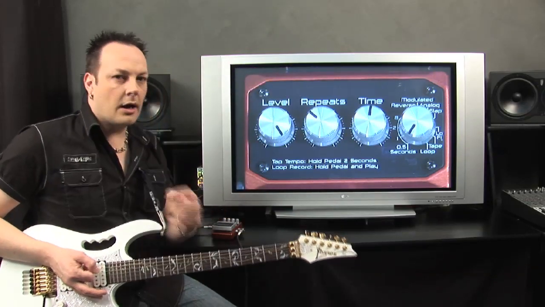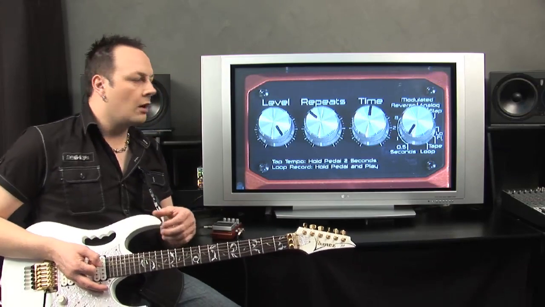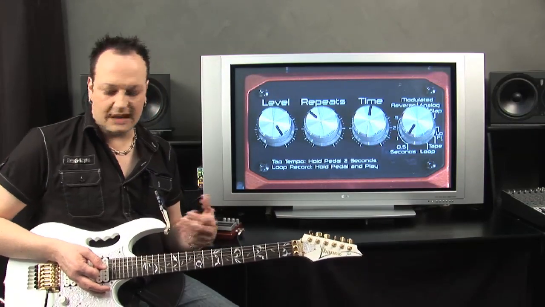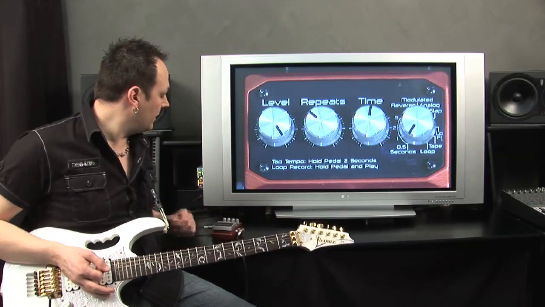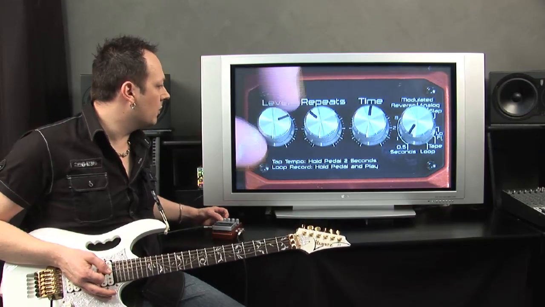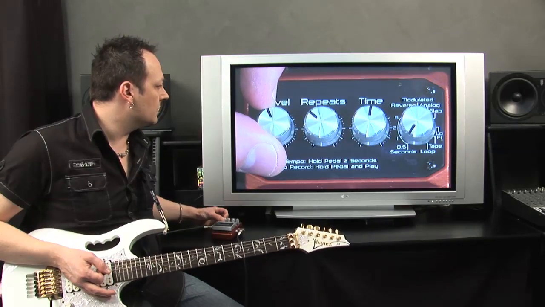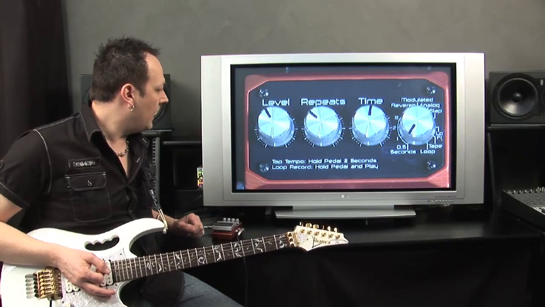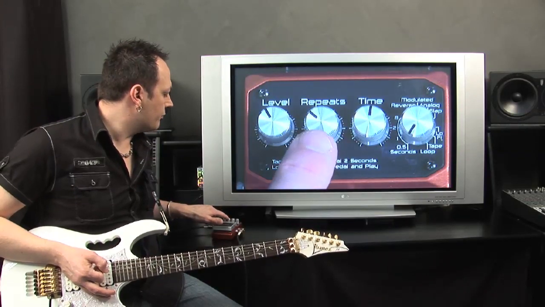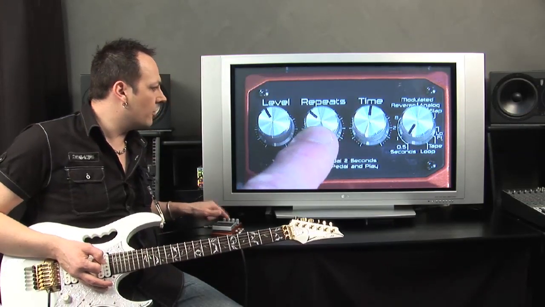starting to get longer delay times, and this is where I would start using it for, say, playing solos and that kind of thing. I wouldn't have the level up full. I would probably turn the level to slightly below half, and the repeats probably to about a third as well.